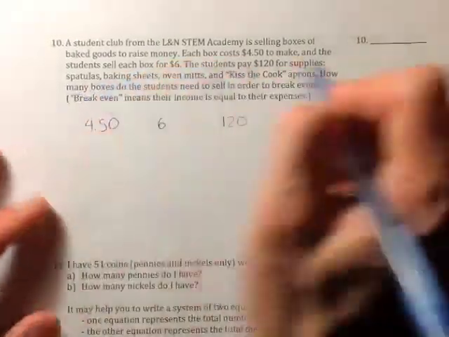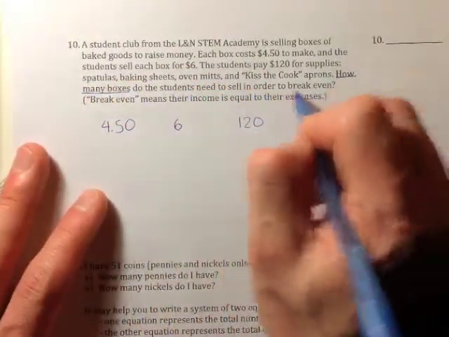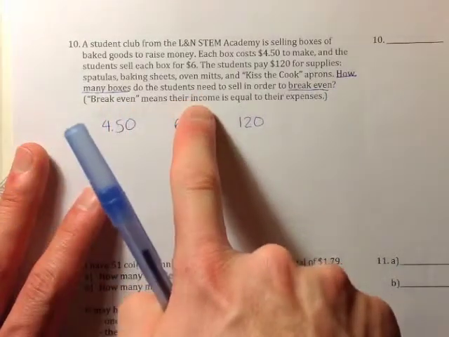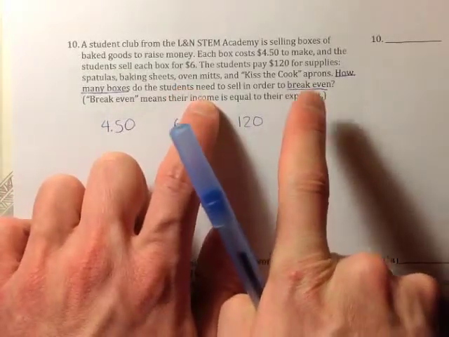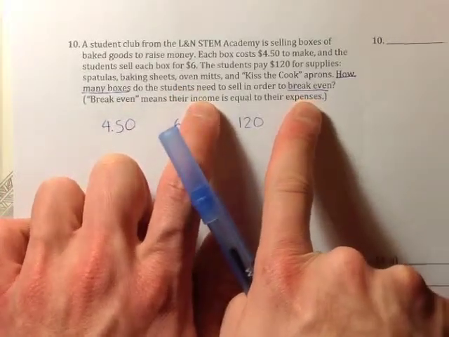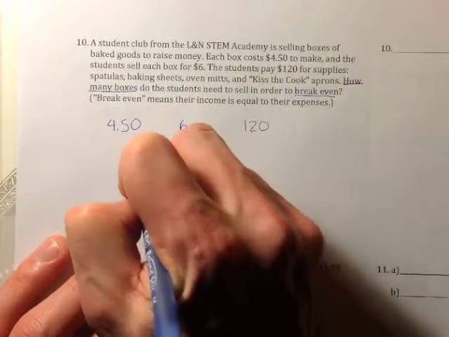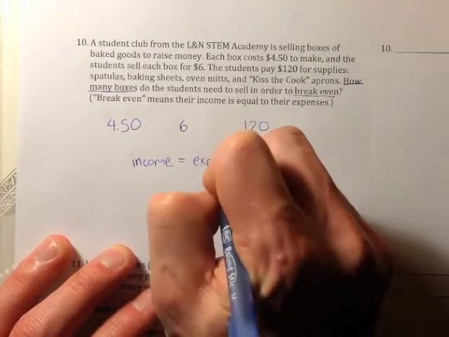How many boxes do the students need to sell in order to break even? Now remember that break even means that their income is equal to their expenses. So right there, income equal to expenses, that screams out to me an equation. I'm going to write that equation out in words. Income equals expenses.